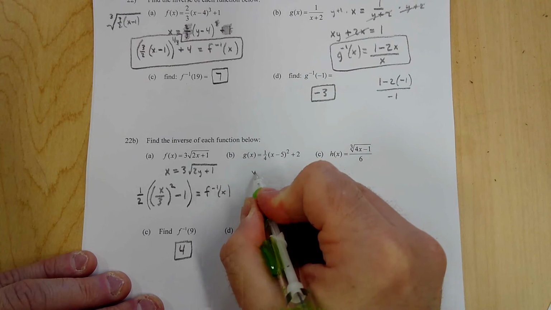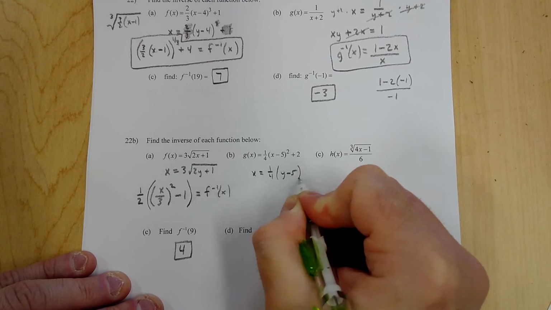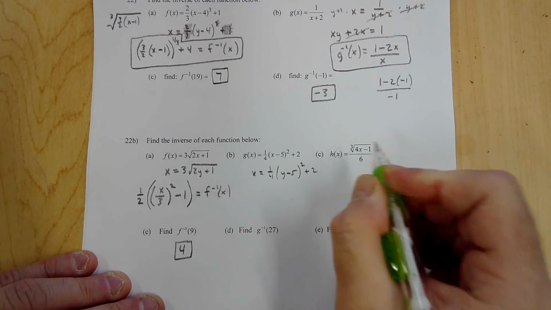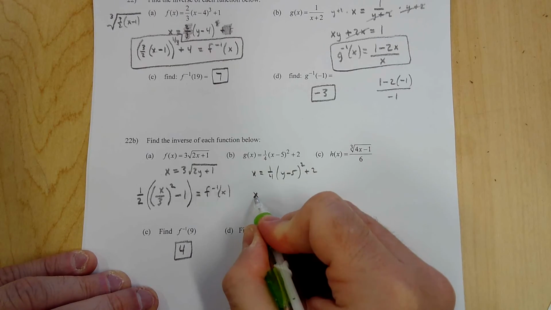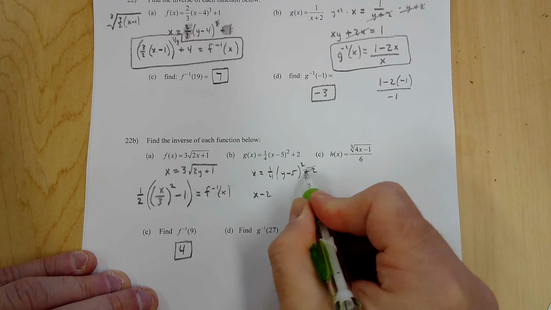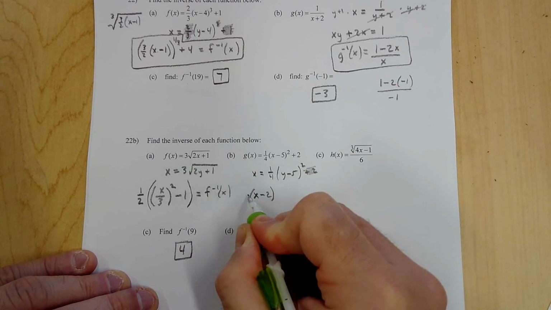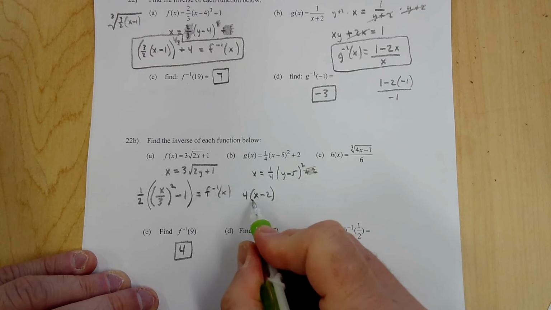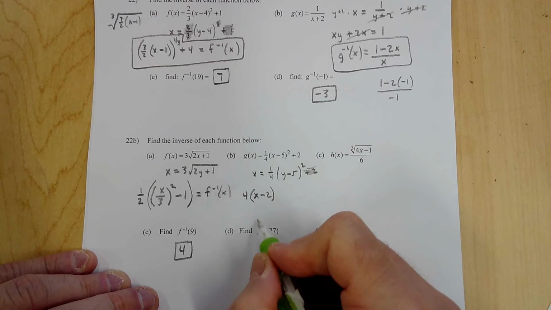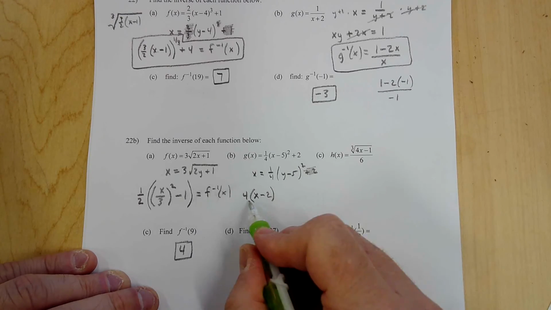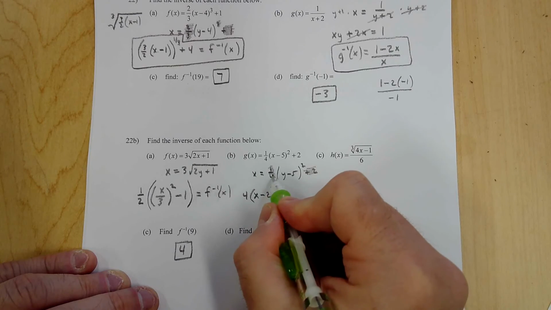Onward. X equals 1/4 y minus 5 squared plus 2. Step number 1 is to subtract the 2 from both sides. That's gone. Get rid of this 1/4 by multiplying both sides by 4. Now, when you multiply this side by 4, there's a lot of people who would write 4x minus 8. Totally fine to write 4x minus 8. It's just so squishy, I don't want to rewrite it just to distribute. You don't have to distribute. So keeping it like that is fine. So now this guy's gone.